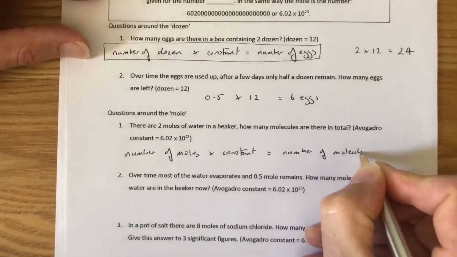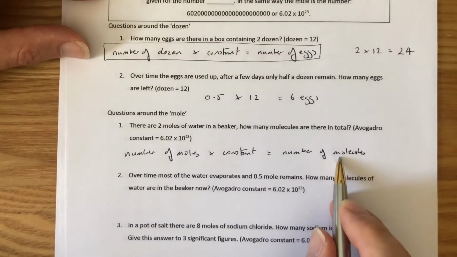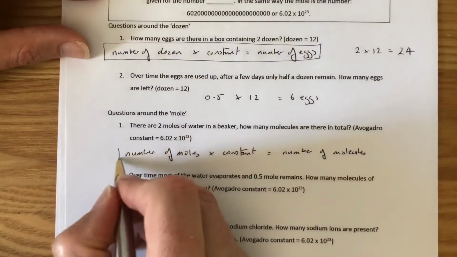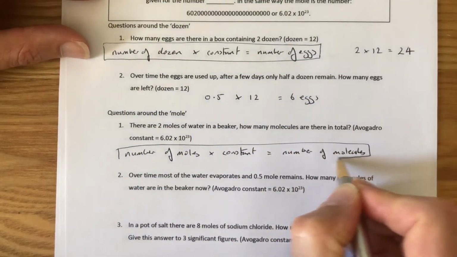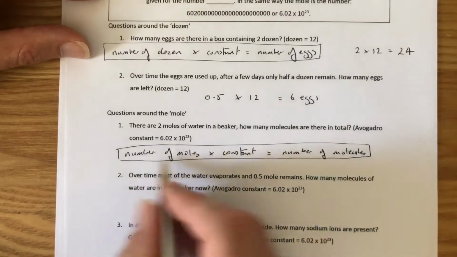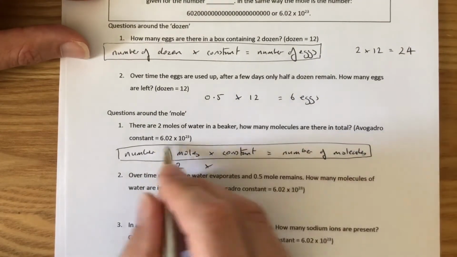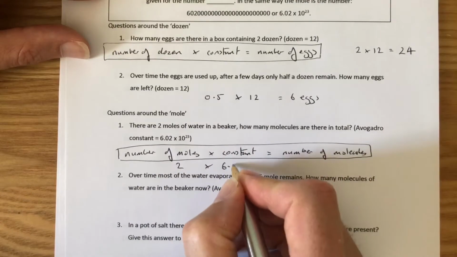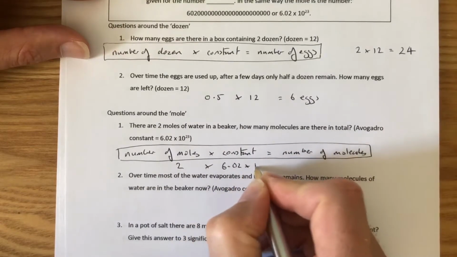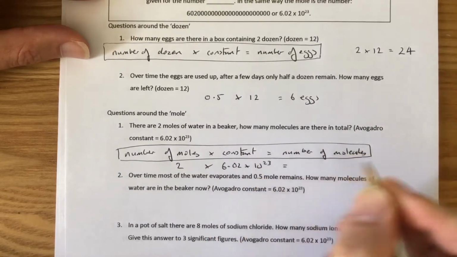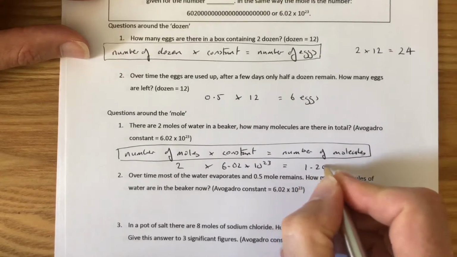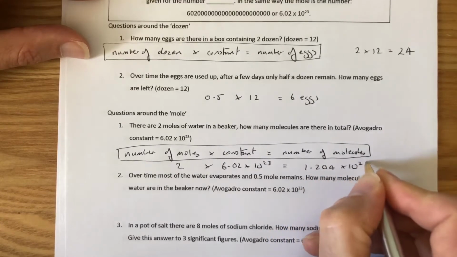Can you see this formula here is identical to this formula here? Okay, that's the formula we're going to use. Number of moles, 2, times the constant, 6.02 times 10 to the 23, equals 1.204 times 10 to the 24.